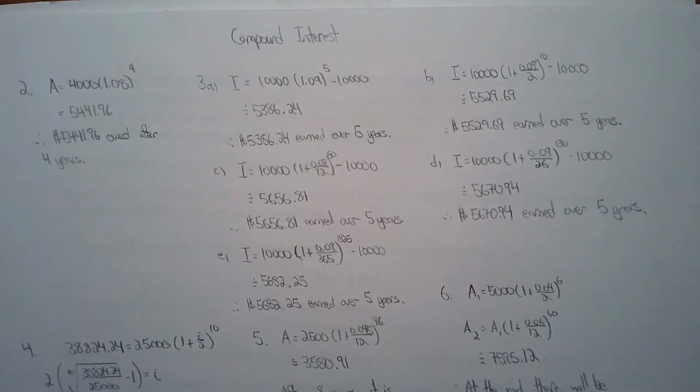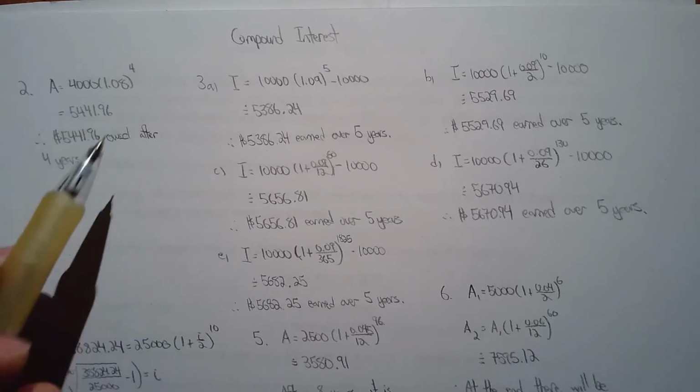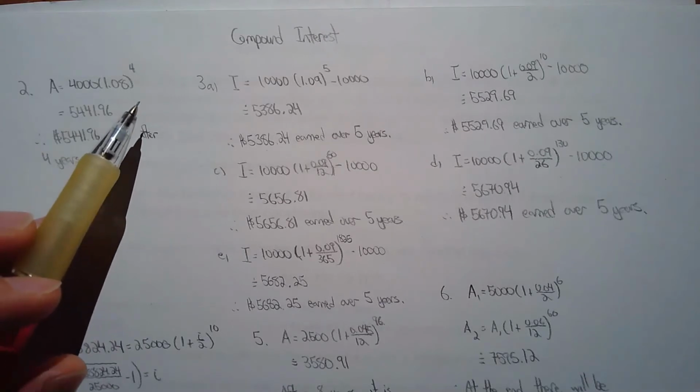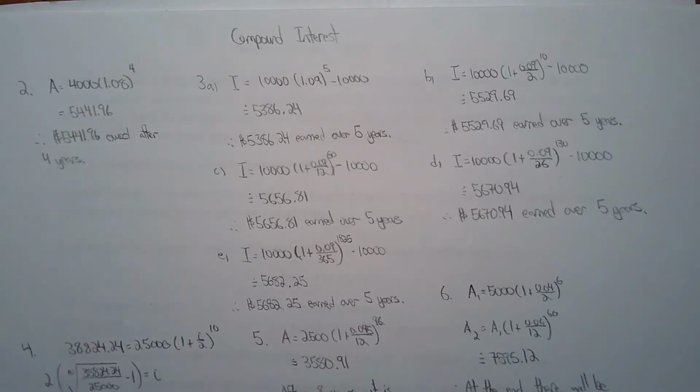So for the second question, you're asked how much will he owe after 4 years. So we're looking at 8% compounded annually. So that's 4 compounding periods, because once a year for 4 years is 4 compounding periods.